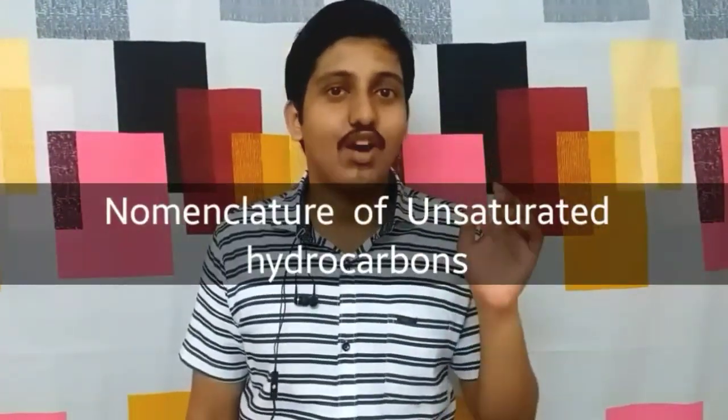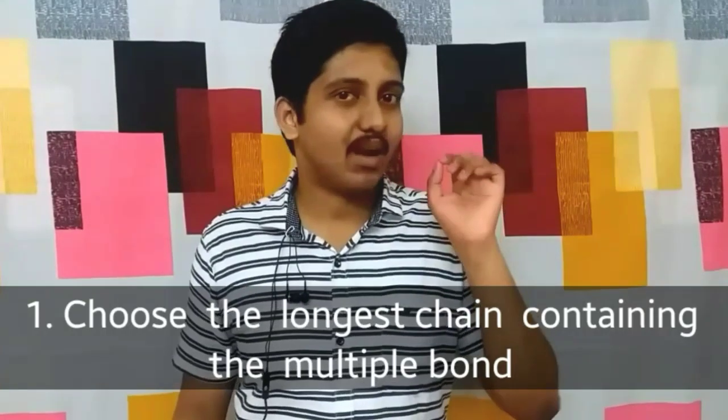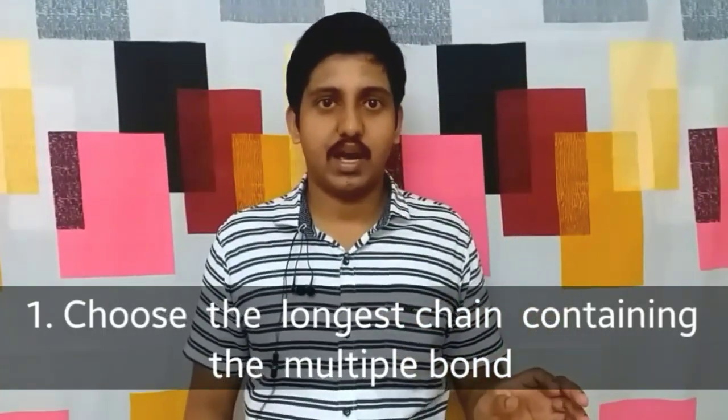Now let's see how we will name if there is a double bond or a triple bond in the organic compound, that is nomenclature of unsaturated hydrocarbons. So here we have to choose the longest chain which contains the double or triple bond, and not vaguely choose the longest chain. That is, there may be other longest chains also, but we have to choose the one which contains the double or triple bond.